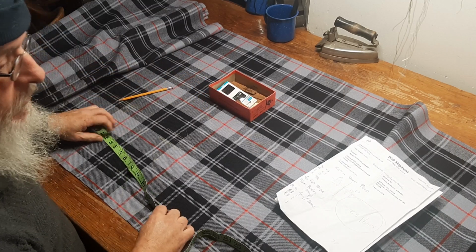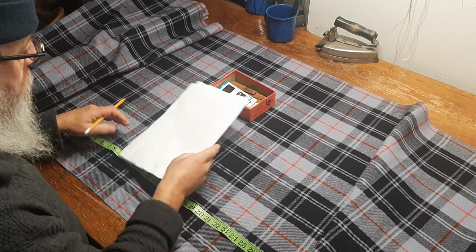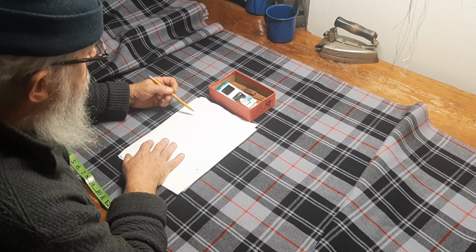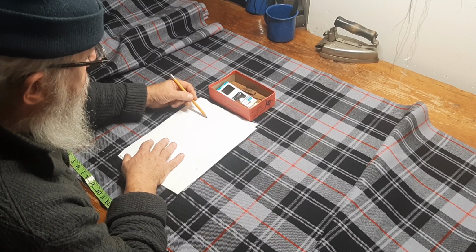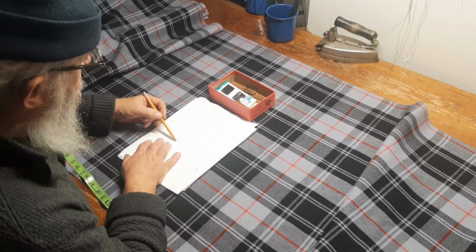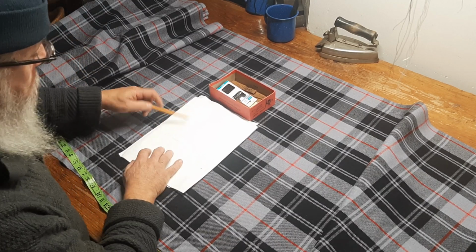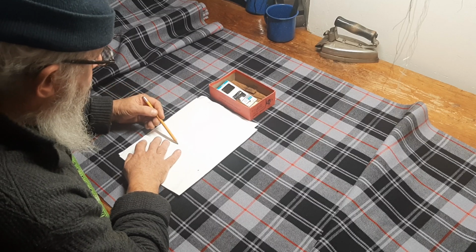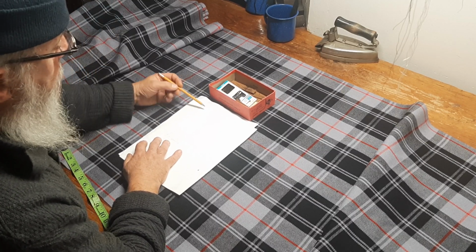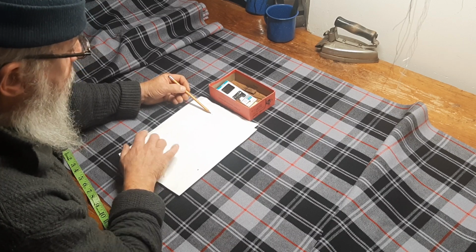Now we're tailoring for a man, and the difference between tailoring for a man and a woman is the pleat. There's the top of the kilt, there's the strap and buckle line 2.5 inches down, there's the bottom of the kilt. On a man, the pleat tapers from the bottom to the strap and buckle line, and then is parallel from the strap and buckle line to the top of the kilt.